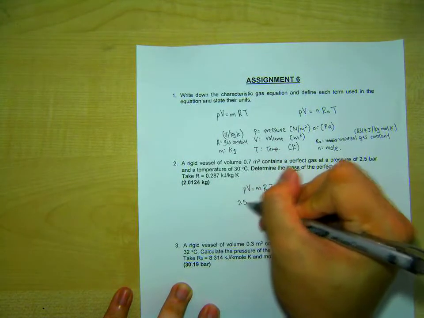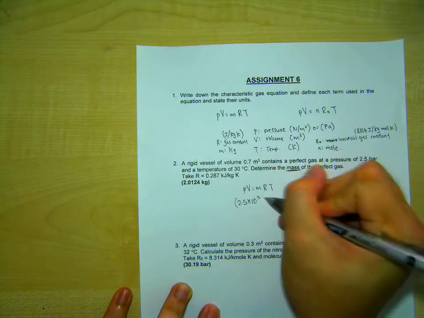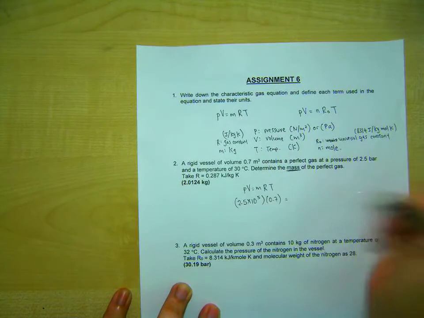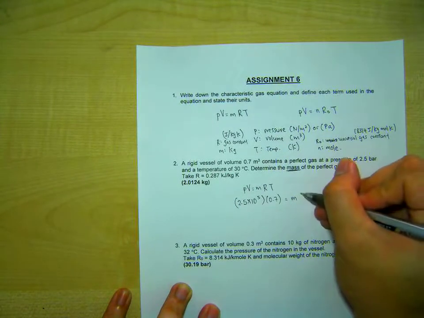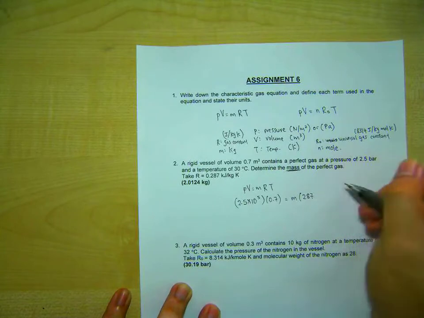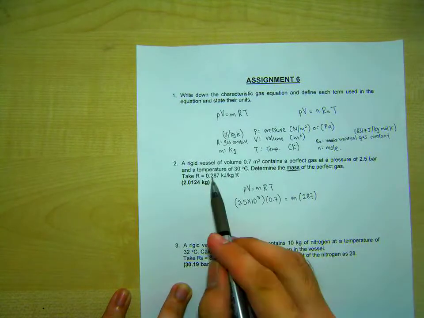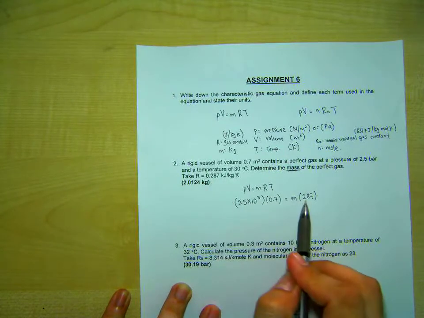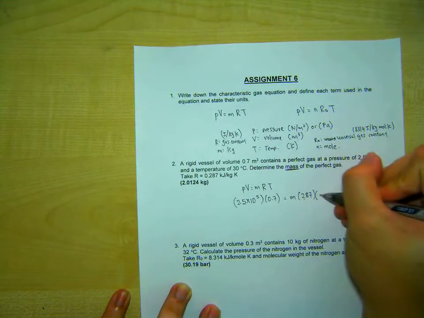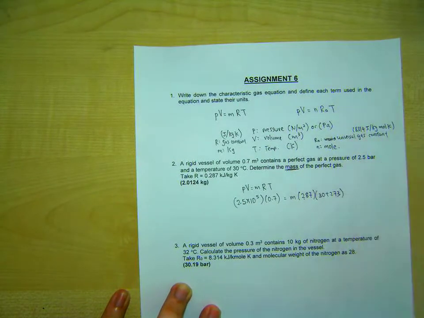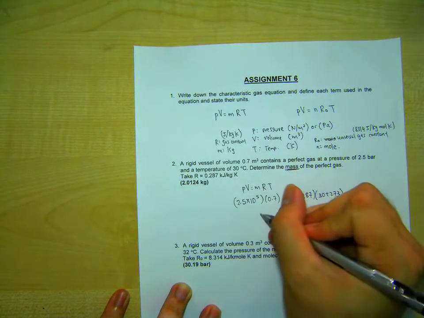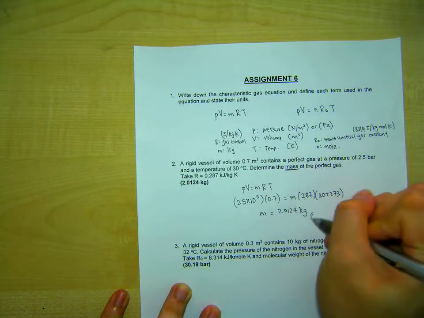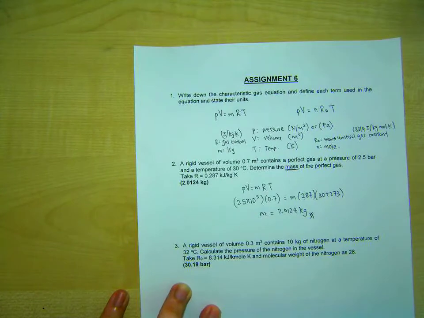Pressure is 2.5 bar, change it to Pascal, which is 2.5 times 10 to the power 5. Volume 0.7. Mass is unknown. R is 287. Take note, given is 0.287, but this is kilojoule per kg Kelvin, so you must change the kilo to joule. And your T is 30 degrees plus 273, again changing it to Kelvin. With that, you can calculate the mass to be 2.0124 kg, thereabouts. That's it for question 2.